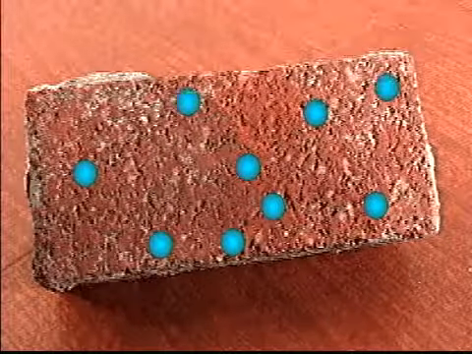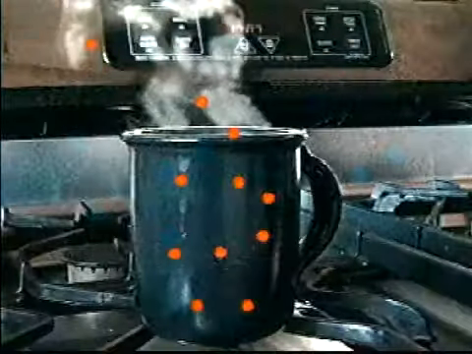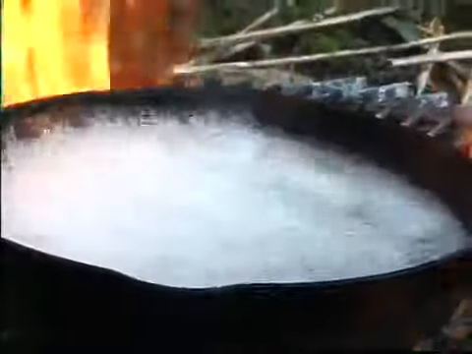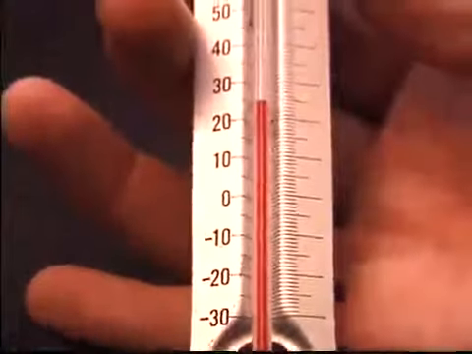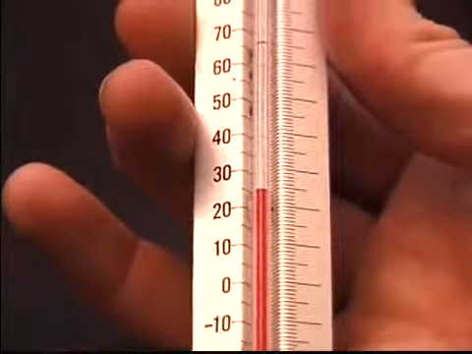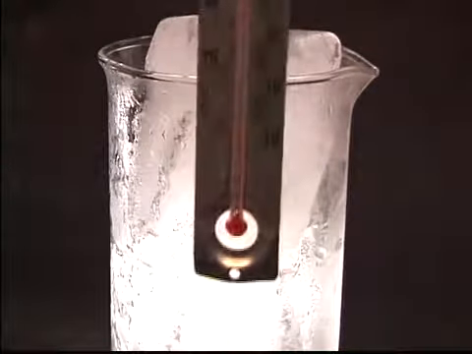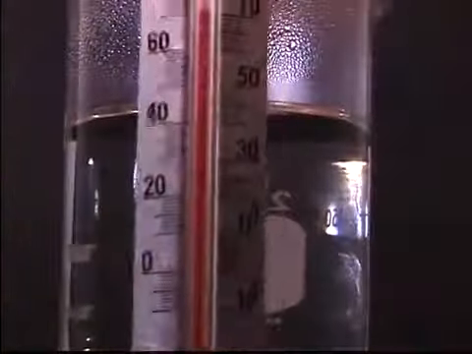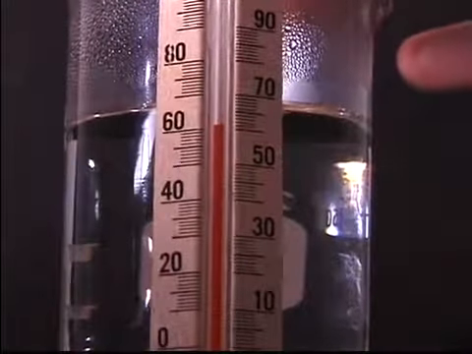Cooler objects, such as this brick, contain particles that move relatively slowly. But warmer substances, such as steam rising from this cup, contain particles that move faster. Heat energy is responsible for changes both in temperature and in phases of matter. As you probably already know, it's possible to measure temperature of objects with a thermometer. Ice has less heat energy, and therefore has a relatively low temperature of 0 degrees centigrade or less. Whereas this cup of hot water has more heat energy and has a temperature between 60 and 70 degrees centigrade.